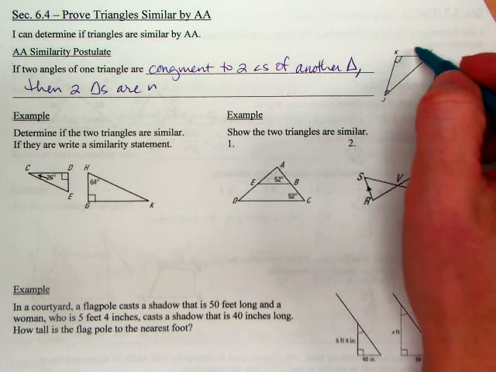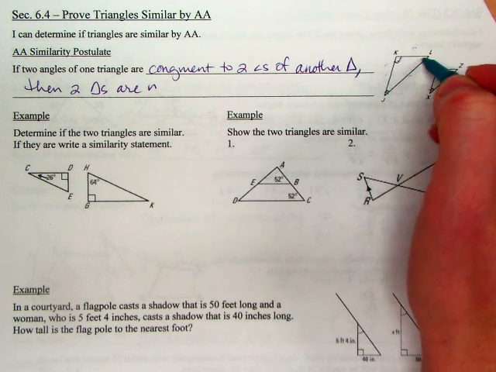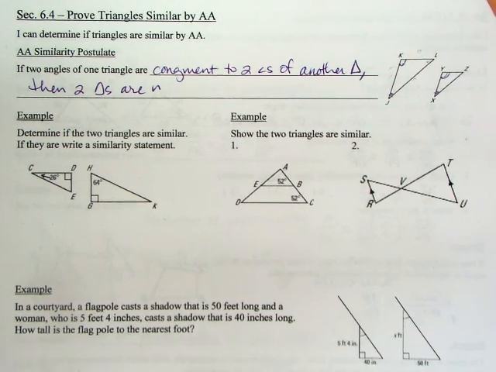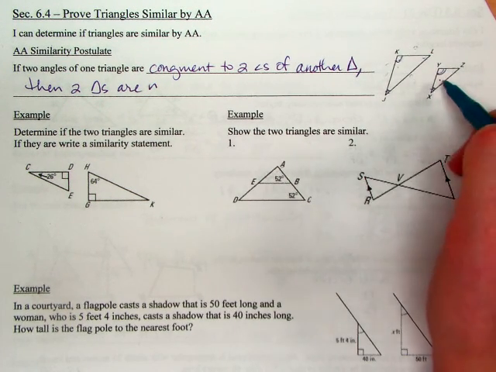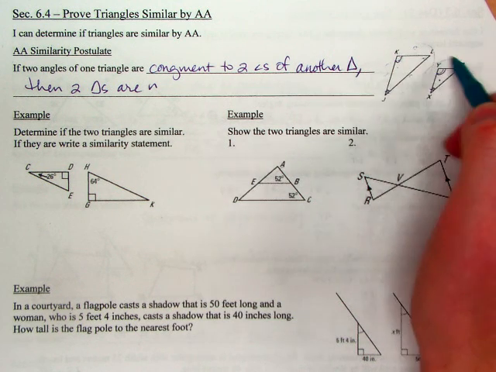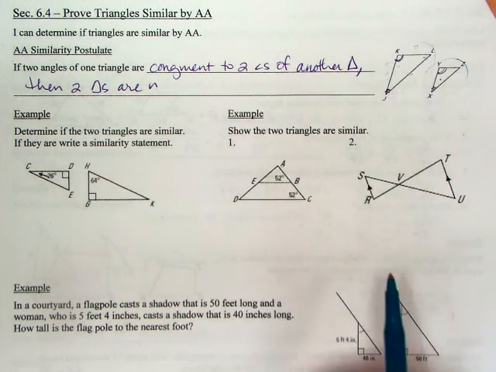We don't have a side, side, side situation. We're talking here about the angles. So if I can get the angles to be the same, then the shapes are going to be similar. Again, you can have one be bigger or smaller than the other. They're not congruent triangles, just congruent angles. And then I'm kind of enlarging or shrinking the shape, okay?